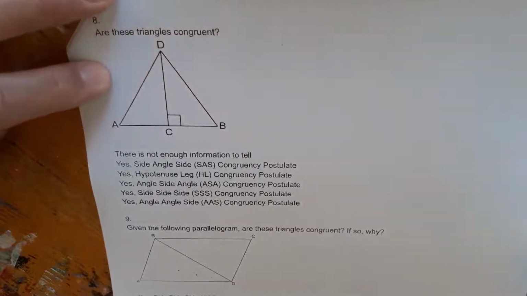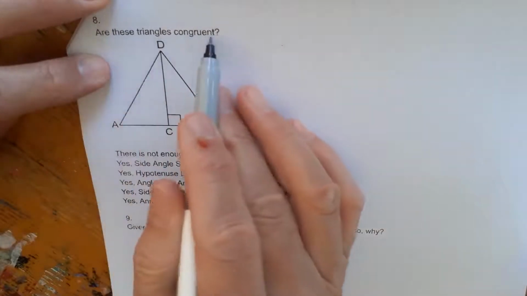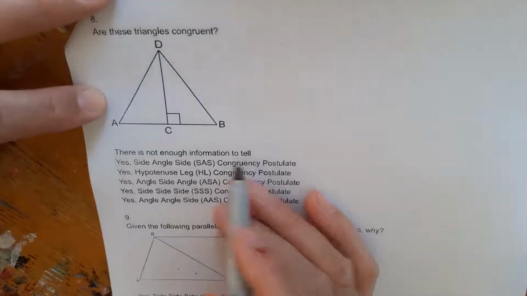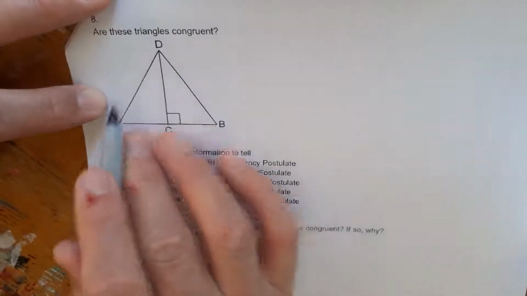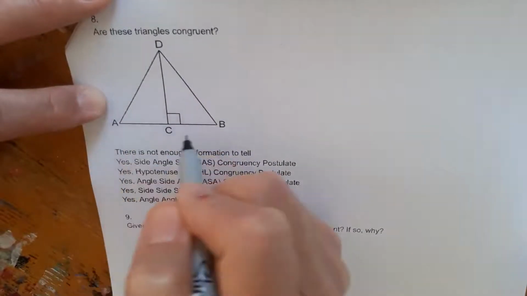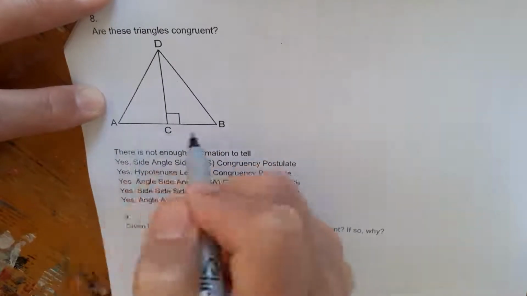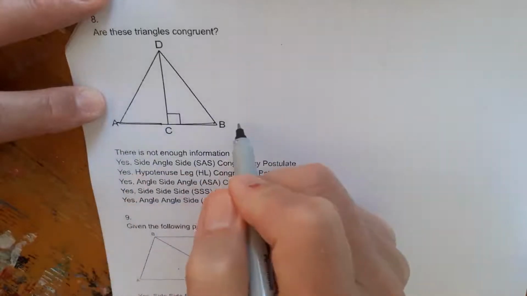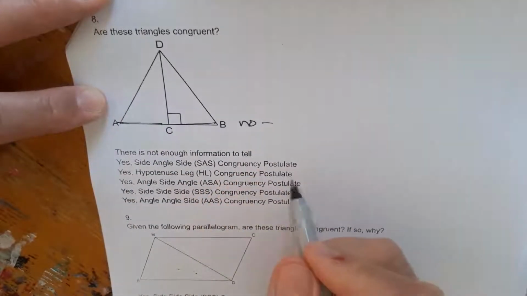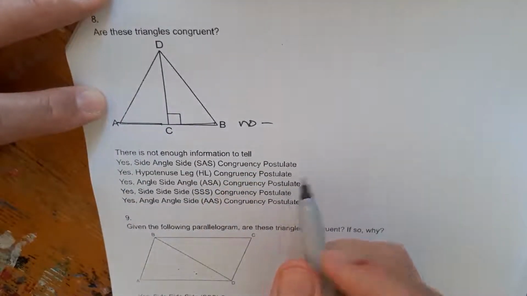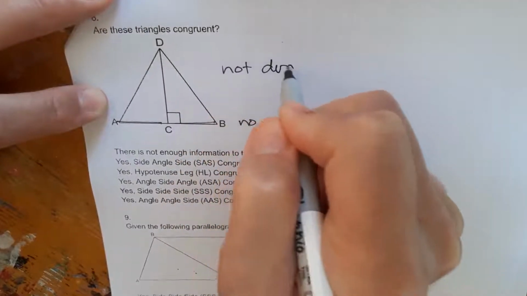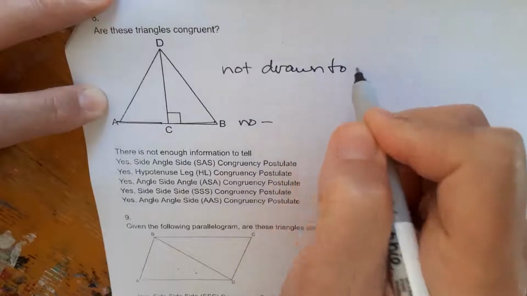This is just the problem set, so we're not explaining everything. Are these triangles congruent? There's not enough information to tell. So notice it's the same setup we already had, but we do not have the tick marks showing these sides equal. You're not allowed to just say, hey, this looks the same. You're not allowed to do that in geometry. You're not allowed to use the visual because this could be not drawn to scale, okay?